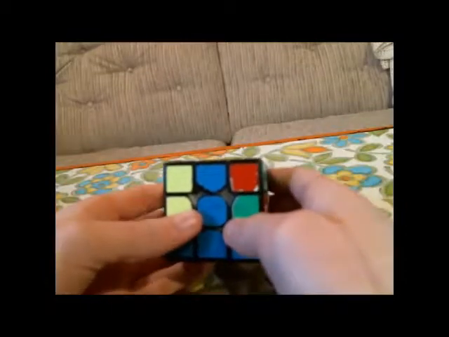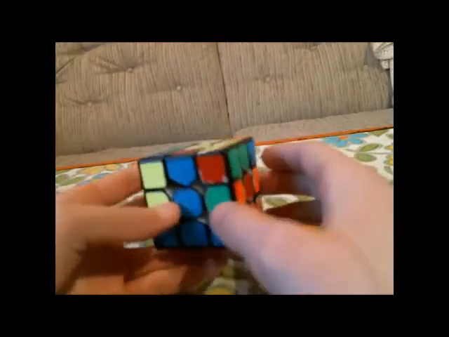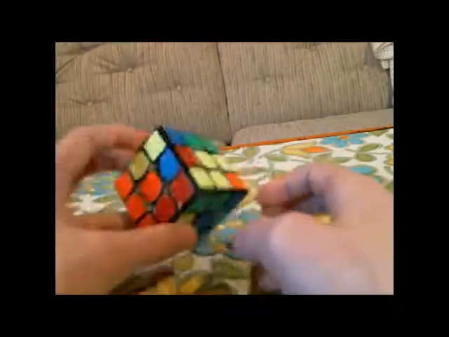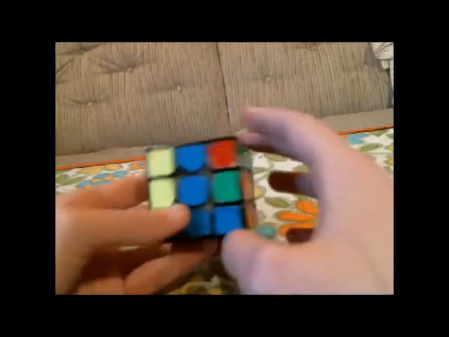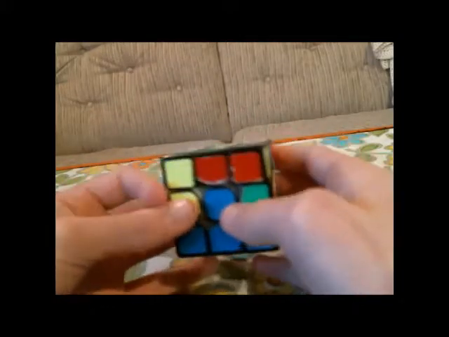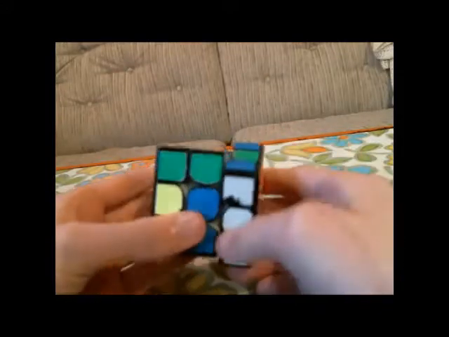And you want to turn it the opposite way of the color on here. So if red's on here, then I want to turn it this way so that it's away from red. But if this was the blue and orange edge, then I want to turn it this way so that it's away from orange. So you turn away from the color, so red, and you bring up the opposite side.